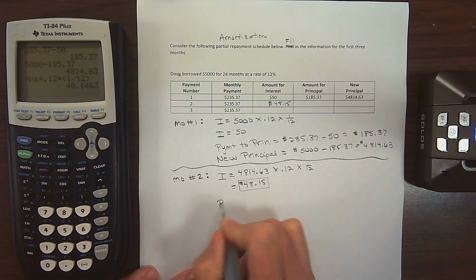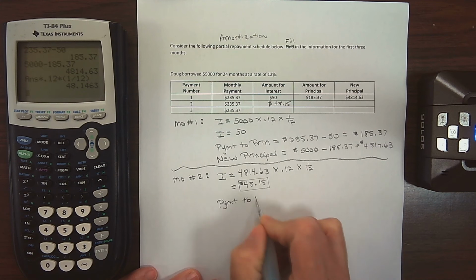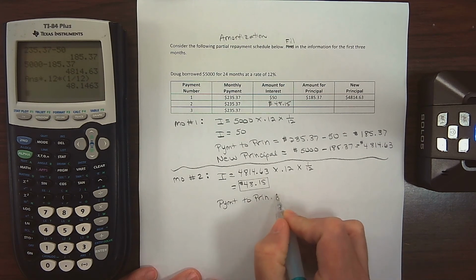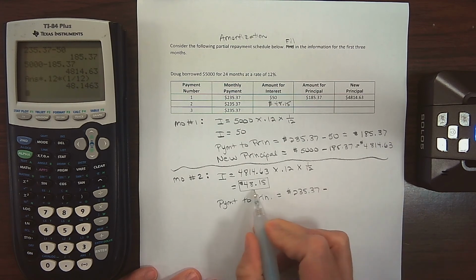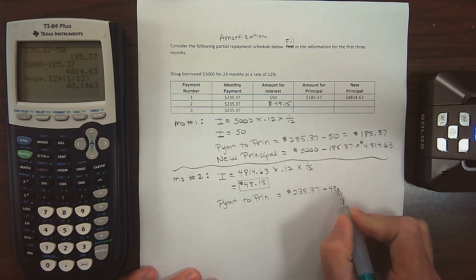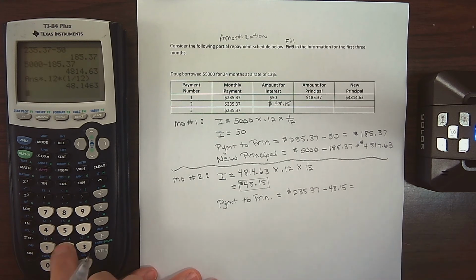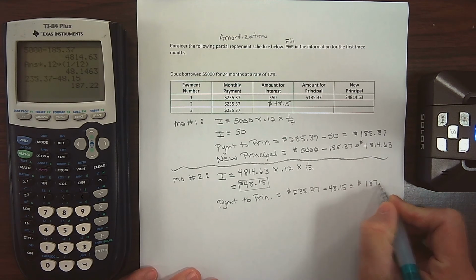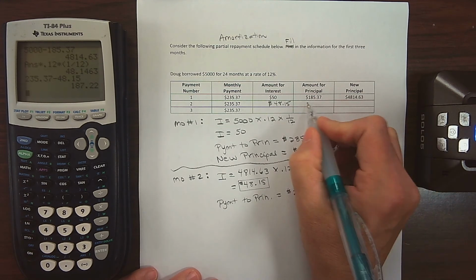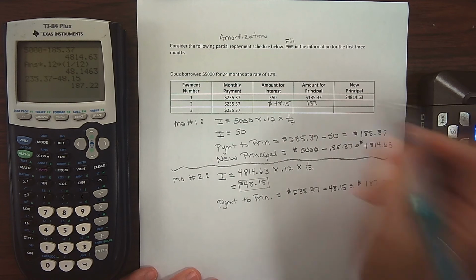And I will now calculate my payment to principal. That is, take the payment amount, $235.37, and subtract off the amount that went towards interest, $48.15. $235.37 minus $48.15 gives $187.22.